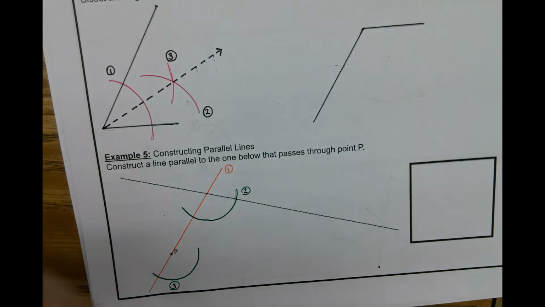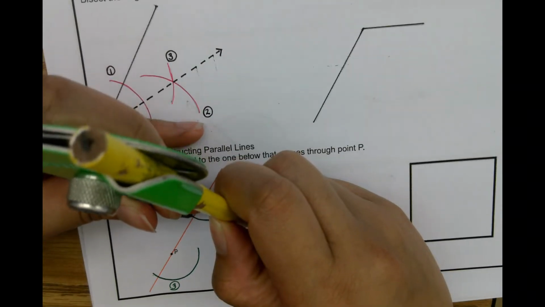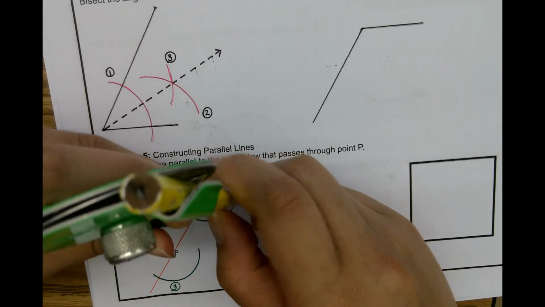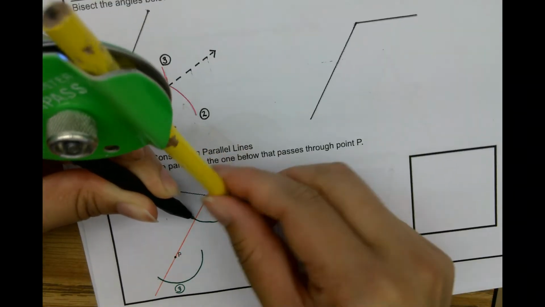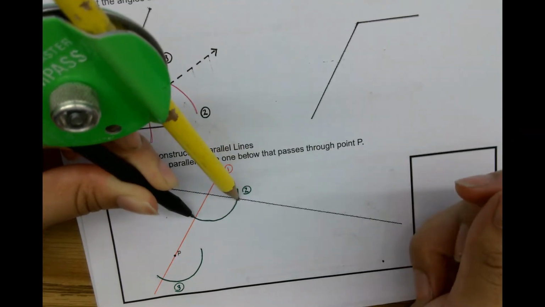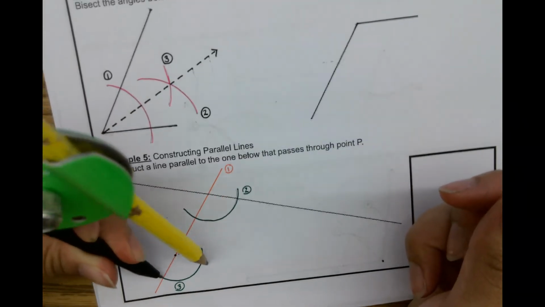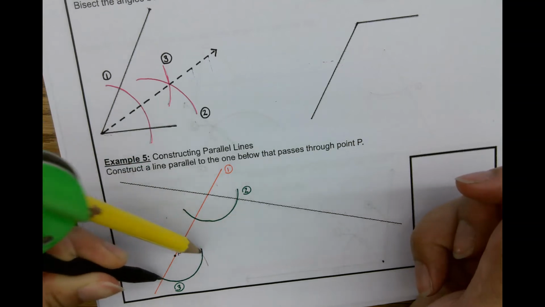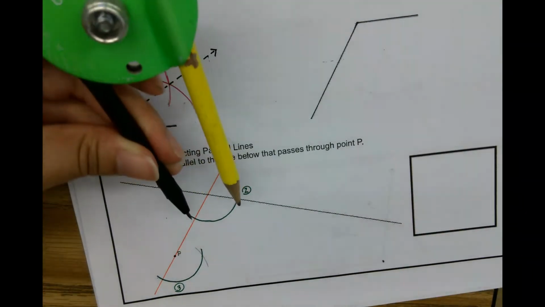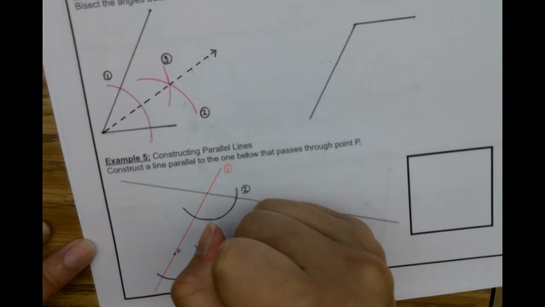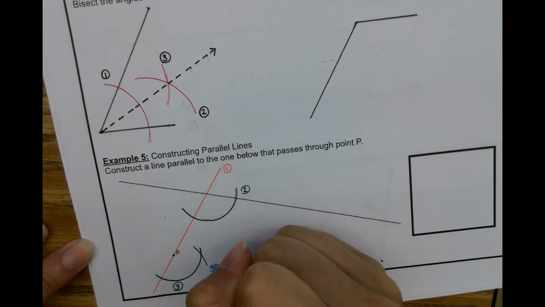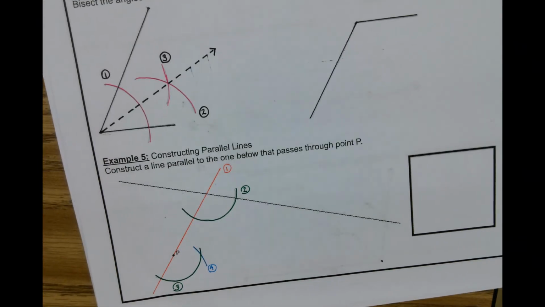Then I'm going to measure how far it is from here to here. And then moving to this intersection here, I'm going to do an arc. So I'll repeat that again: I measured here, and then went over here and did that arc. So this is step 4. And then the last thing I need to do is connect P to this intersection.